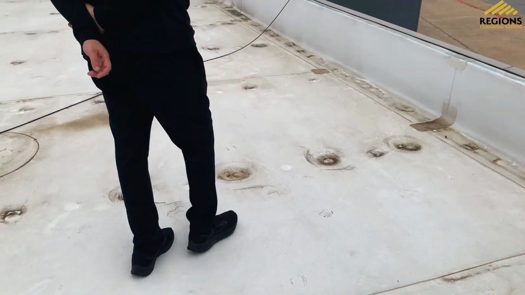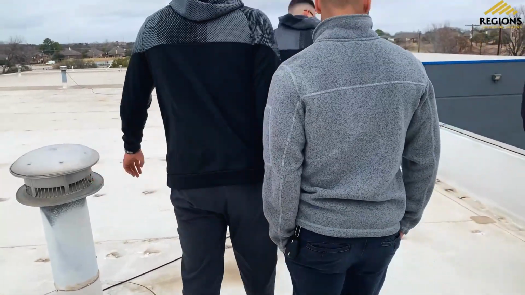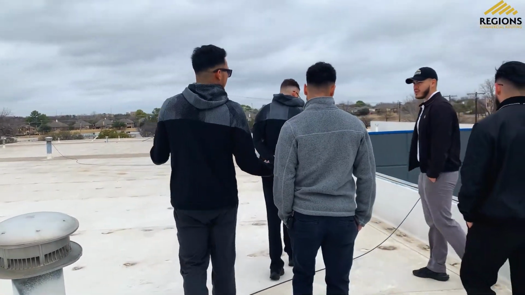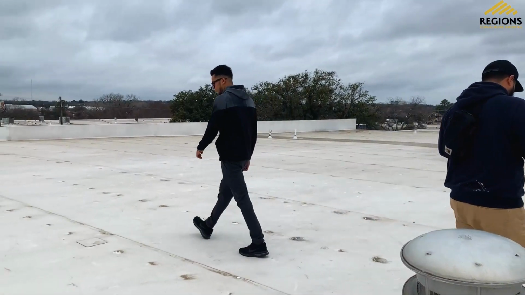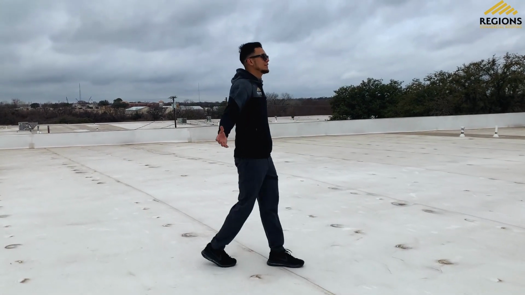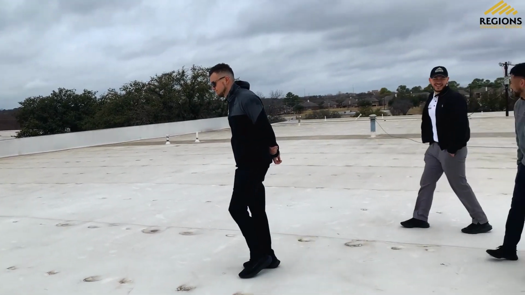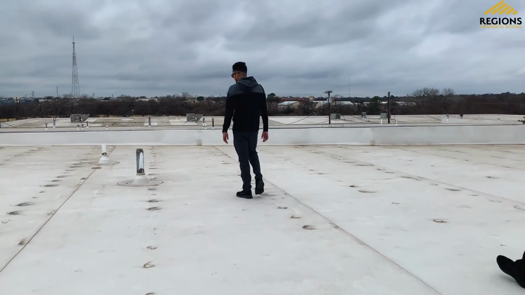Maybe this roof is like this because they've done work on it. You know what I'm saying? So let's go this way. I don't know why they use those. It's whoever the roofer was. Every roofer is different.